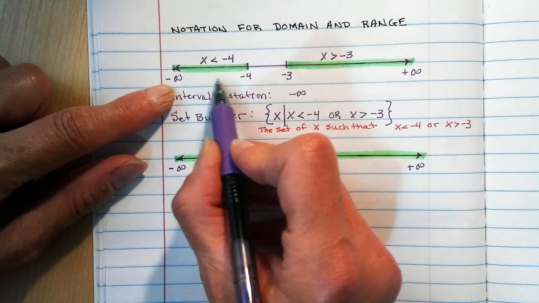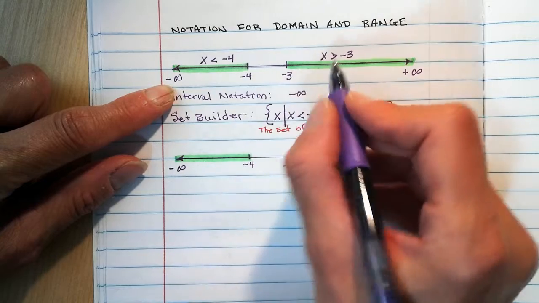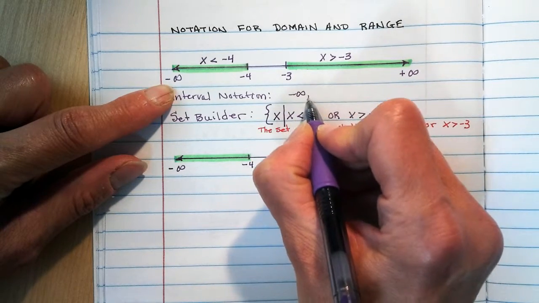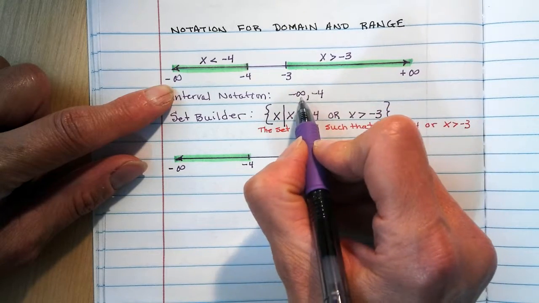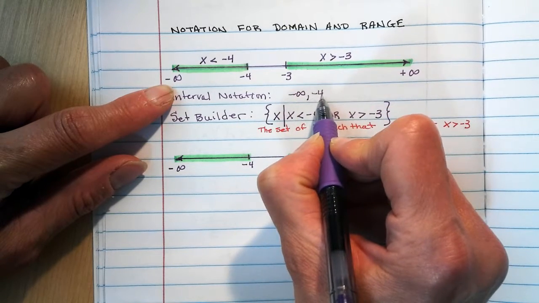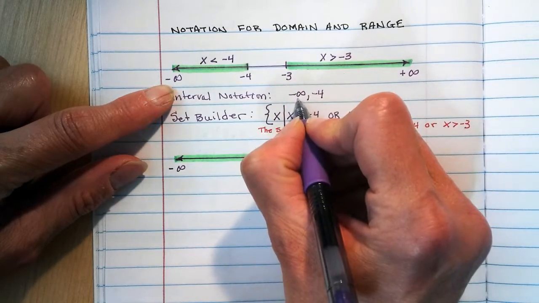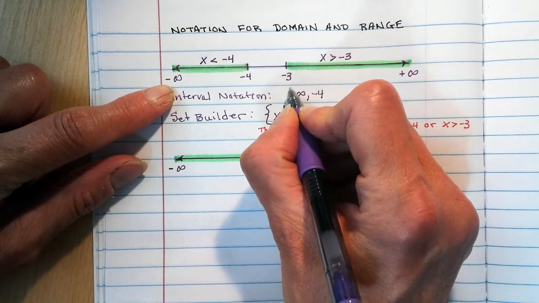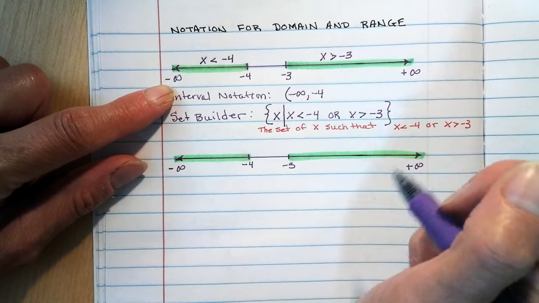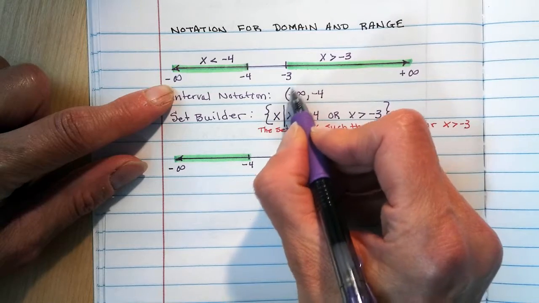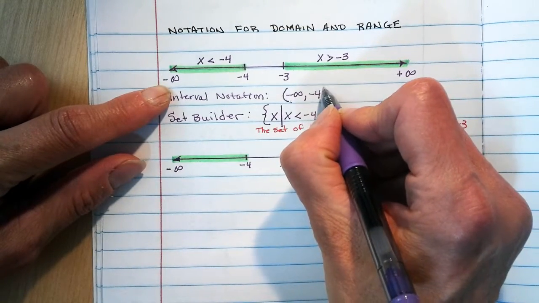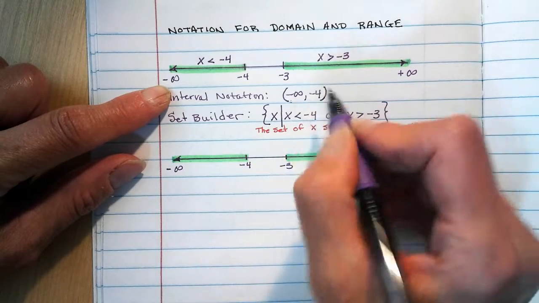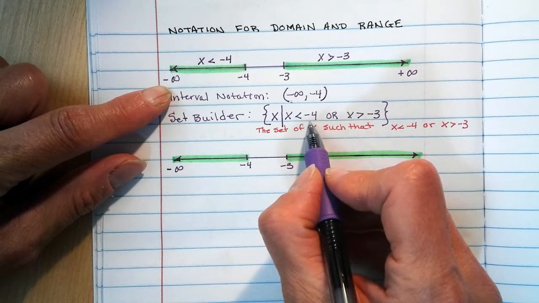Then it goes every single number up until it gets to -4. So I'm going to put a comma. That means until I get to -4. This is -infinity to -4. Can you ever reach -infinity? No. So we're going to put a curved parentheses-like thing. And then we're going to put here a curved one because it doesn't equal -4.